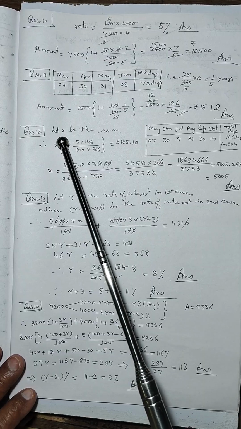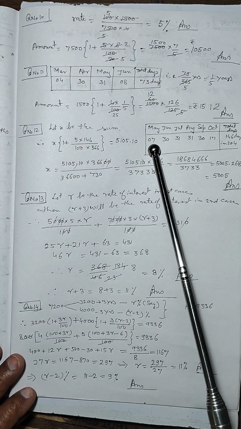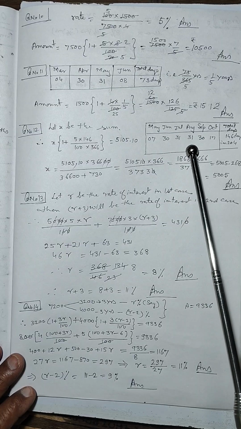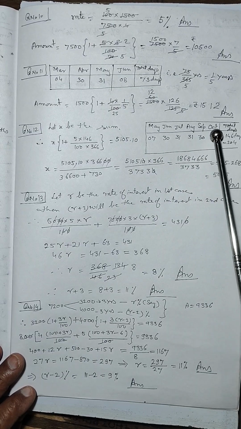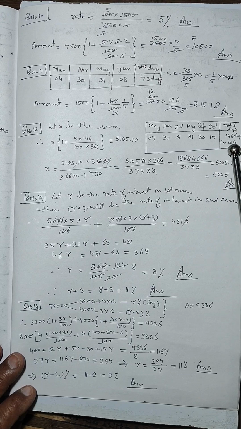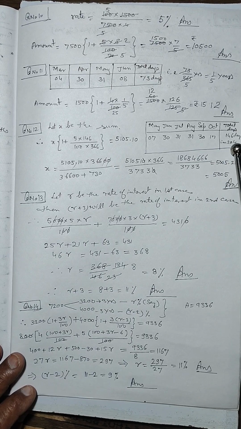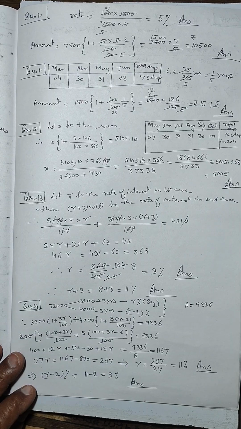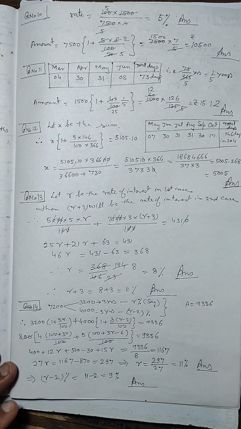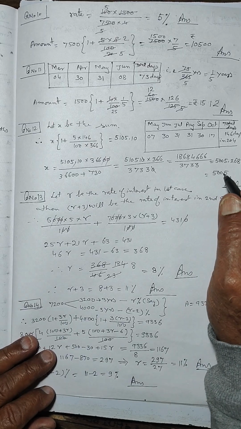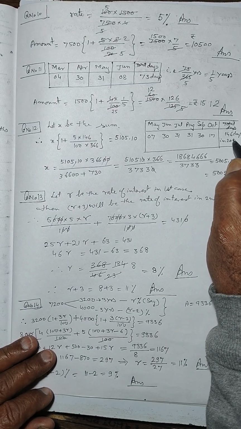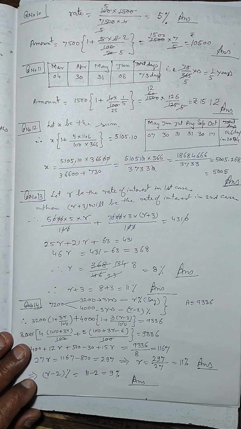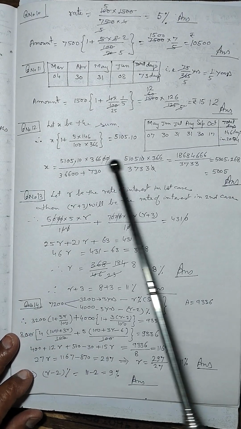Now you see here, let first of all you see the May 7 days, June 30 days, July 31 days, August 31 days, September 30 days, October 17 days. So total number of days is equal to 146 days in 2004. In 2004 में 146 days लिया है.